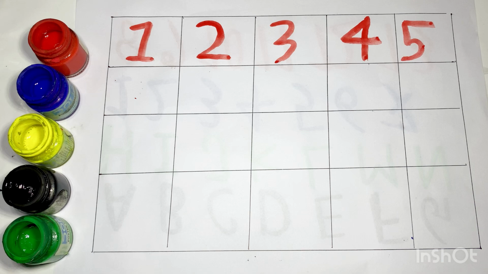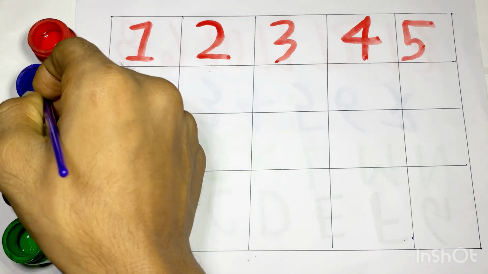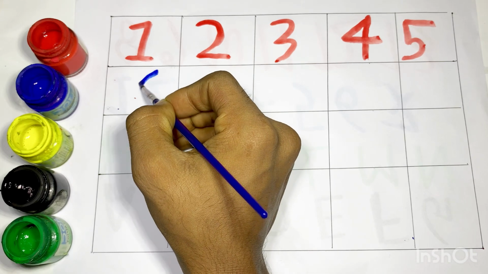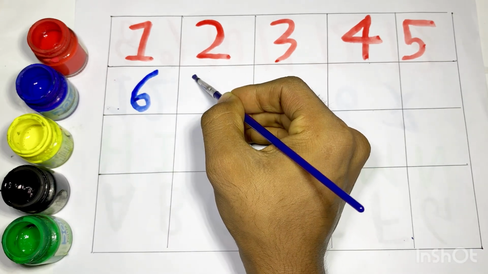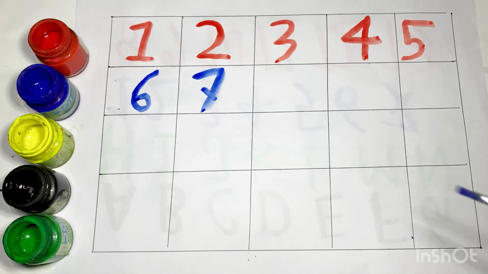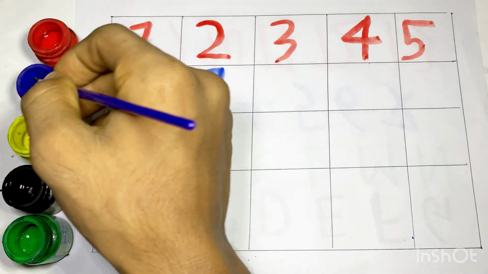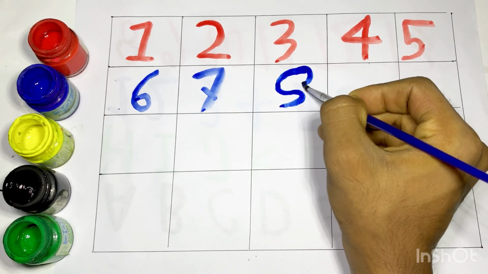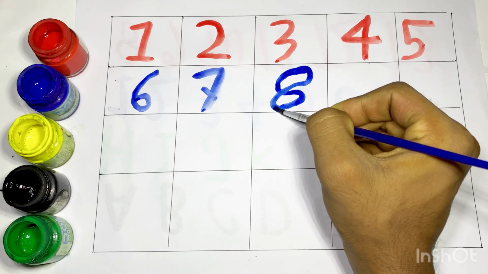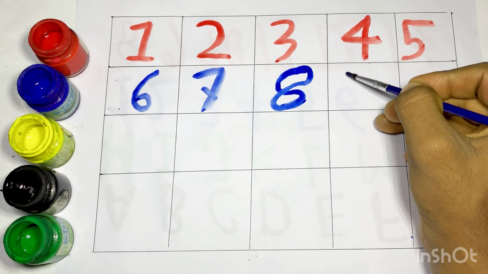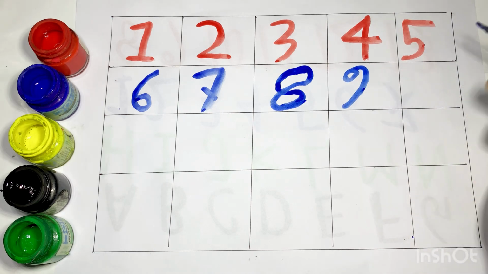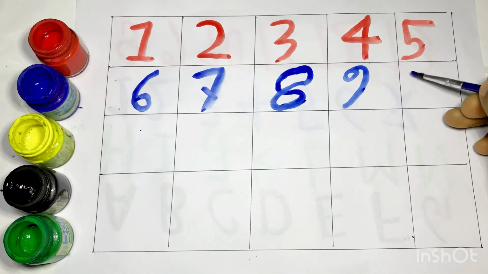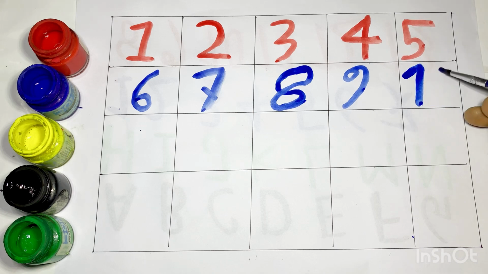Kids, now let's draw 6. The number 6, and here is blue color. Blue color. S I X, 6. 7. S E V E N, 7. Kids, again use blue color and draw 8. E I G H T, 8. 9. N I N E, 9. Kids, again use blue color and draw 10. T E N, 10.